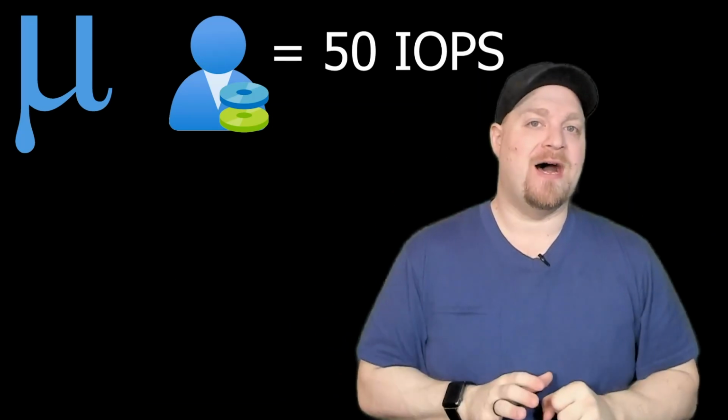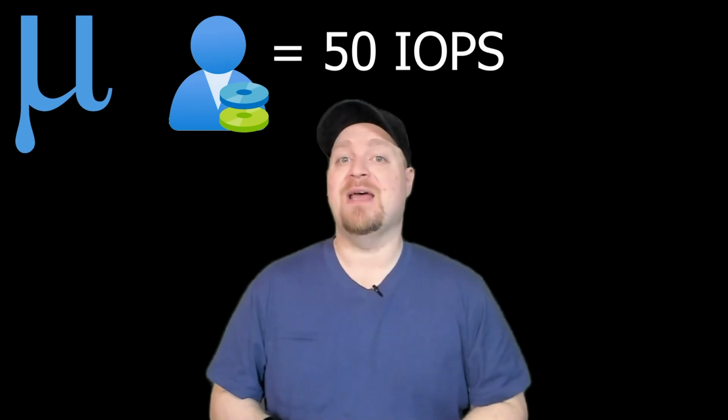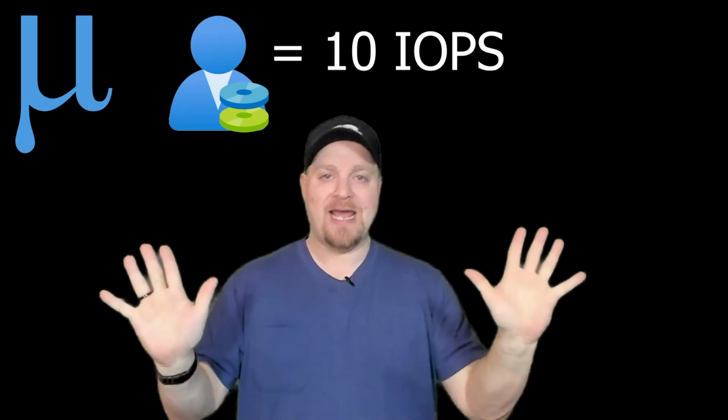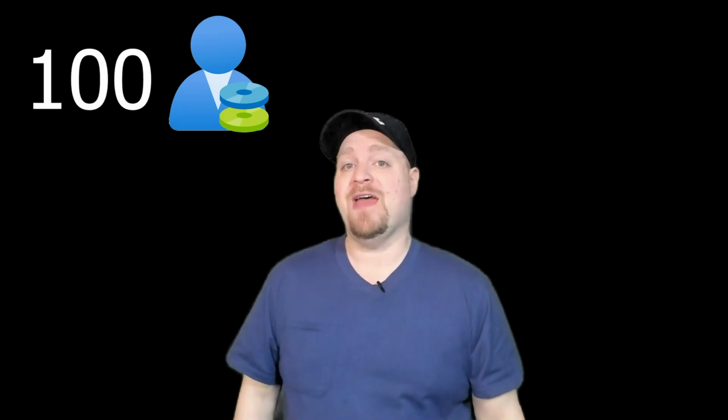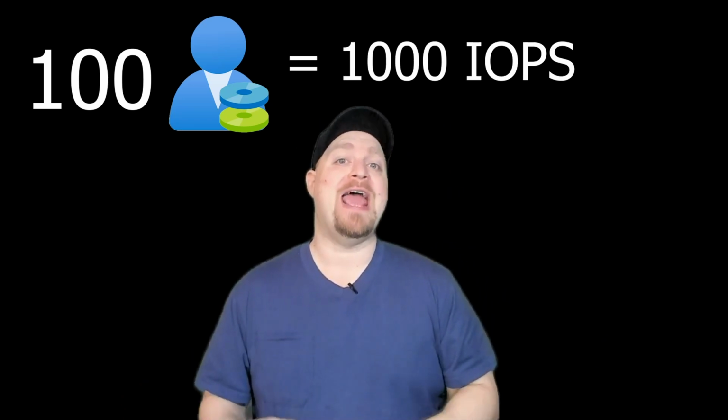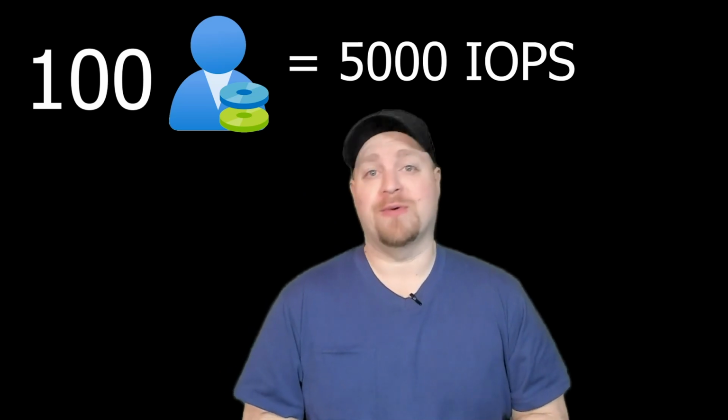Everyone in VDI knows about the logon storm, so your average user, when you go through the logon process, is going to be at 50 IOPS during that logon process, and then after that, you've reached steady state, and that would take 10 IOPS per user profile. So if you have 100 users, then your steady state would be 1,000 IOPS from a single file share and 5,000 IOPS during the logon process. So which one is right for you?